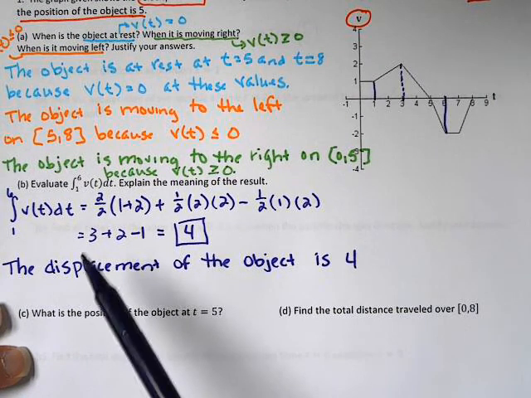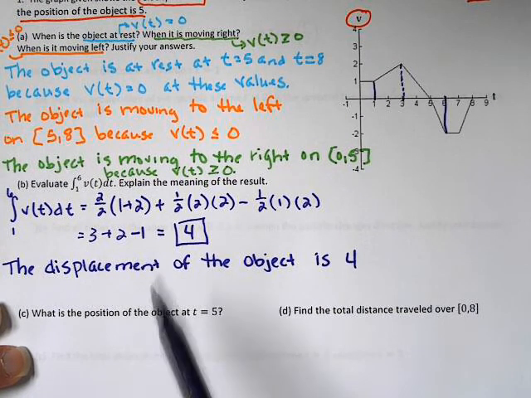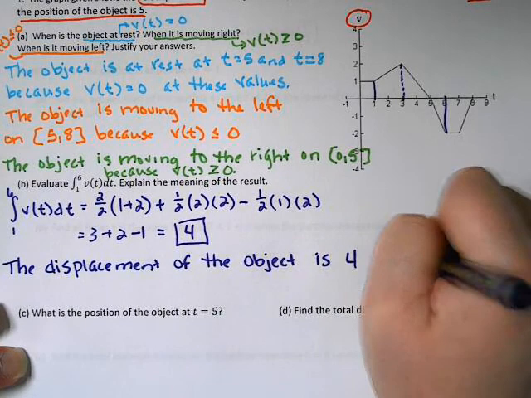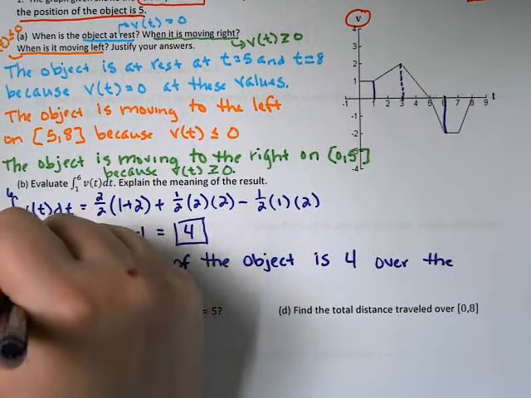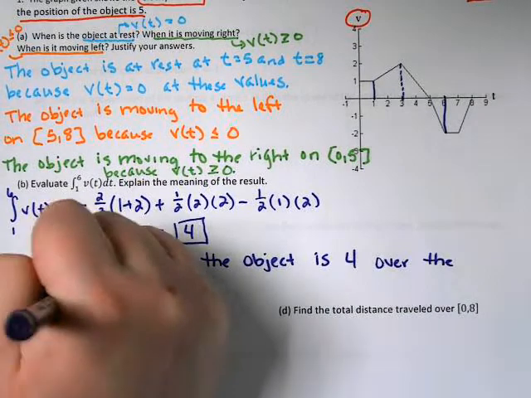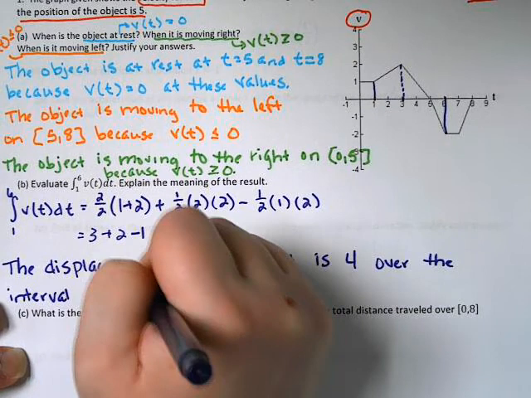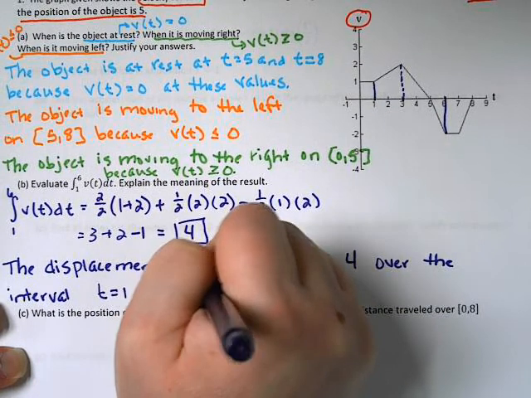So we went from 1 to 6. So the displacement of the object is 4 over the interval t equals 1 to t equals 6.